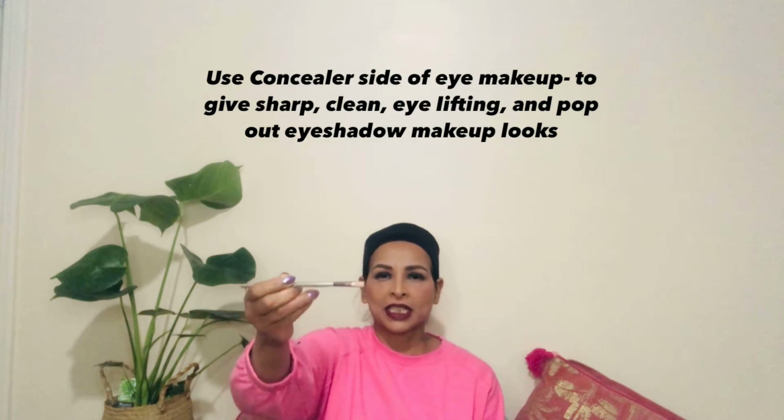Now I've done my eye makeup, so you can see it's a little messy here. I need to clean my eyeshadow edge here to make a clean and sharp look. So I'm using the same flat angle brush with the same concealer, taking concealer, and I'm going to clean my eyeshadow from here.